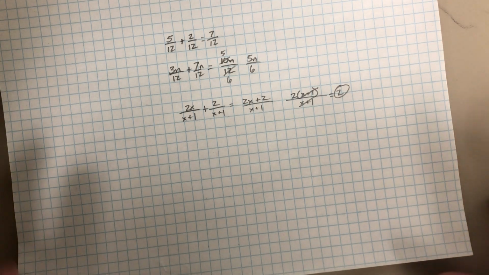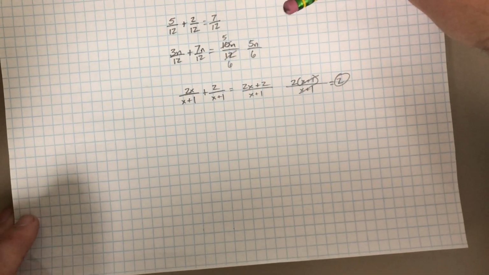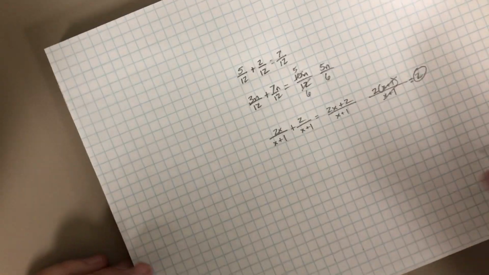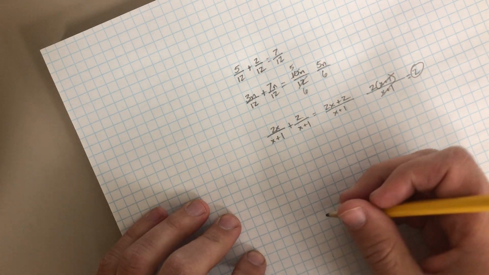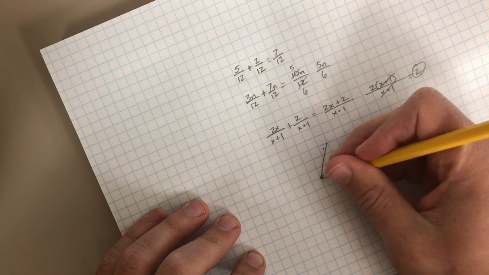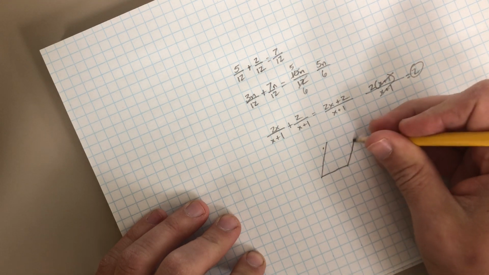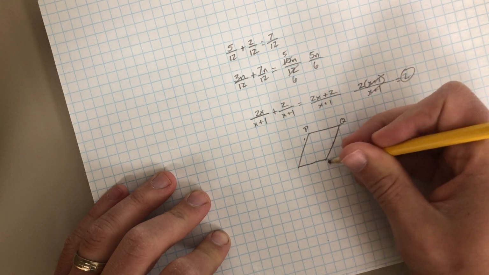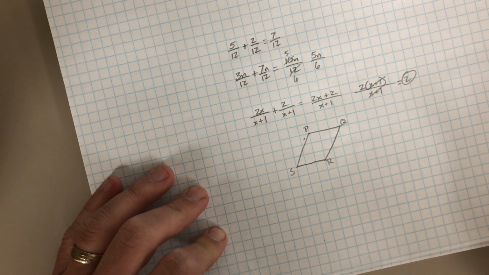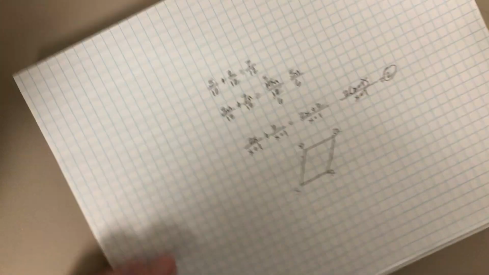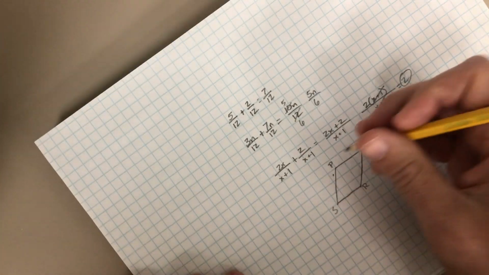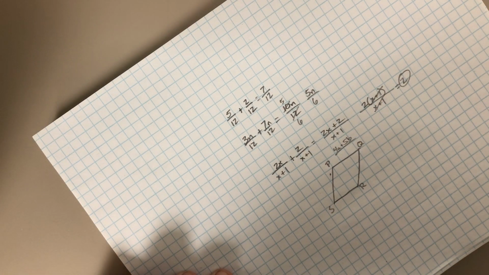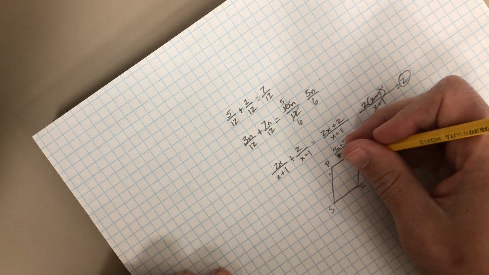Okay, now I can apply this to some geometry. Some of the problems that you'll have will ask you for the perimeter of a shape. Now, how can you find the perimeter of a parallelogram? Well, let's look at this parallelogram, PQRS. PQ is 4a plus 5b over 3a plus 7b.